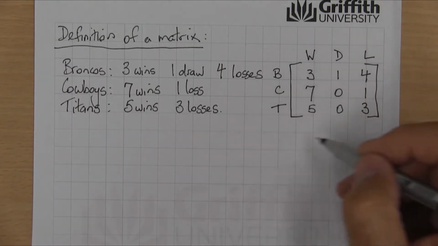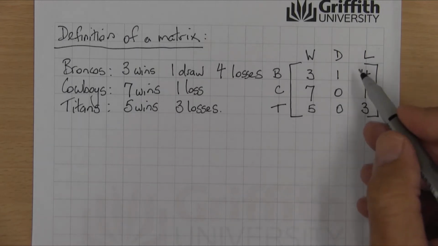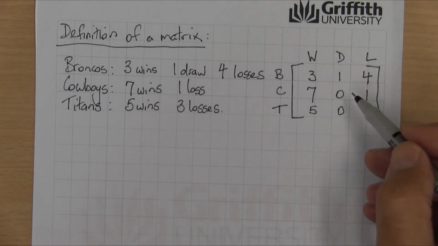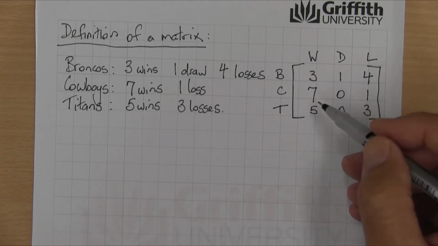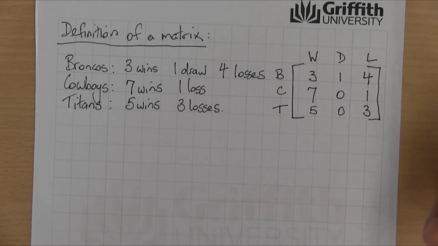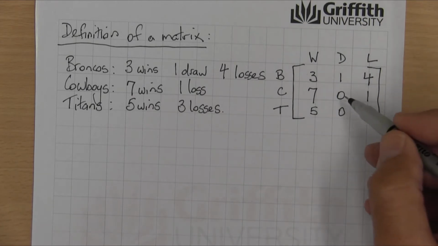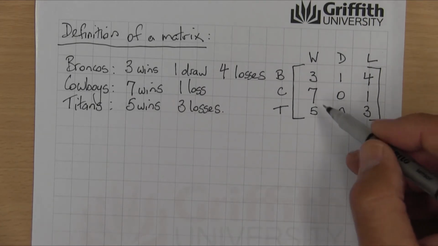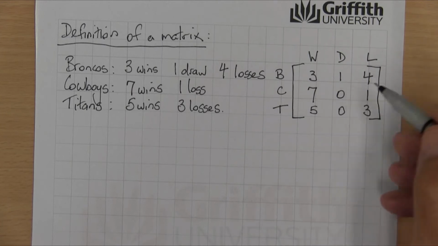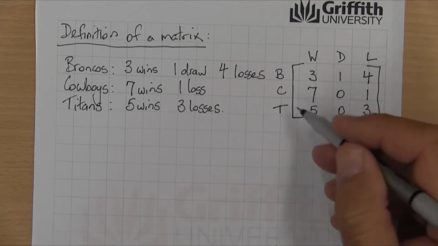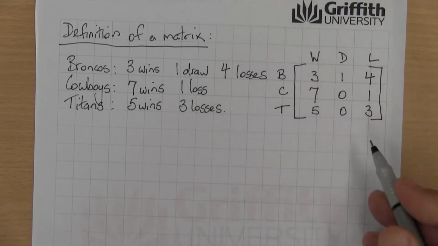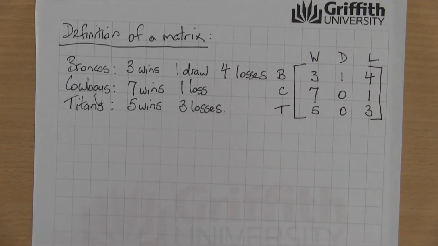Okay, so that just gives you a little background as to what a matrix would be, and we could use this matrix and do mathematics on it. If we knew how many points there were for a win, a draw and a loss, we could form another grid for the result points, and by multiplying we could work out how many points each team's on, all sorts of things like that, which we will do a little bit later on.